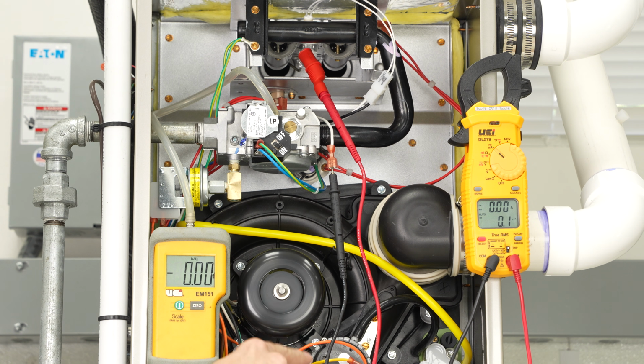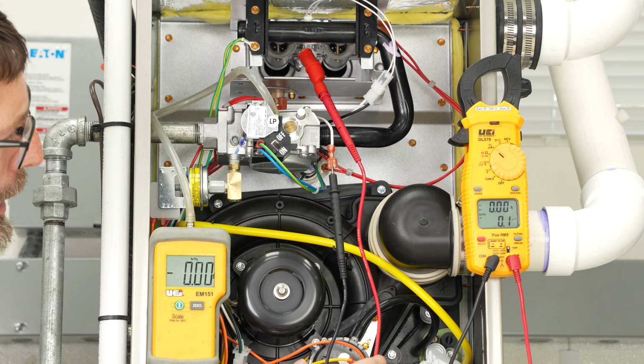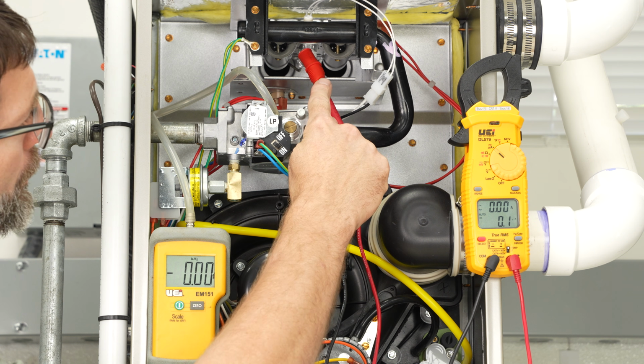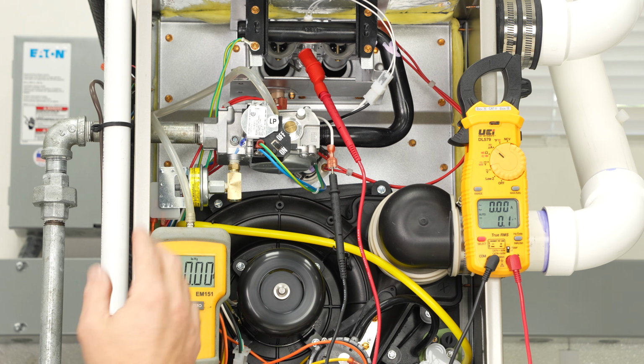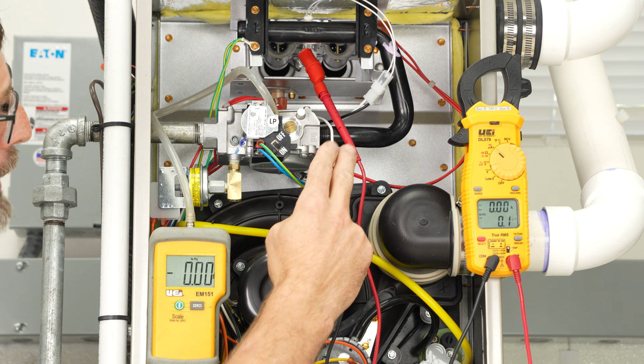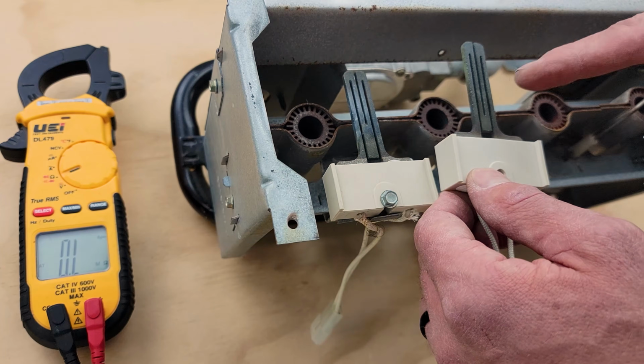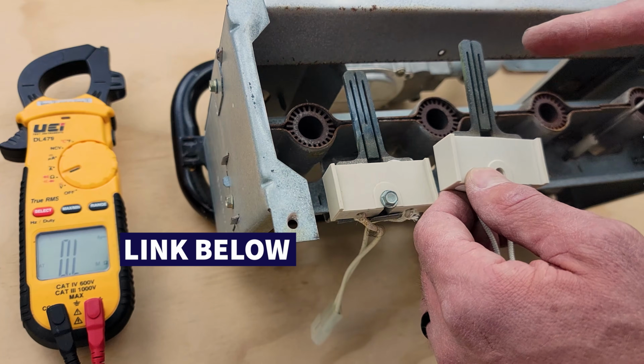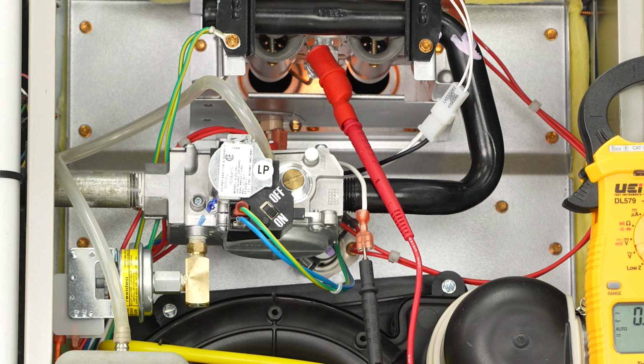Our pressure switch is going to close its internal electrical connection, and then after that you're going to see the hot surface igniter turn cherry red. Now the hot surface igniter could also be a problem because maybe that's cracked, and so we have a whole other video on testing hot surface igniters, linked down in the description section below. But you can see it's turning cherry red right now.